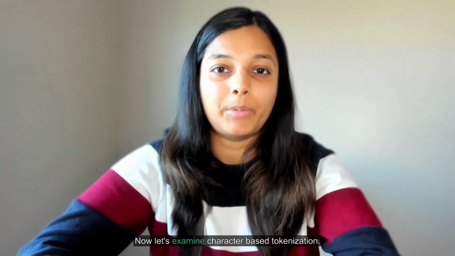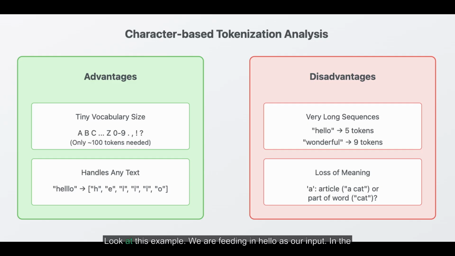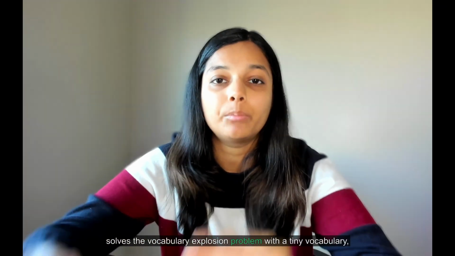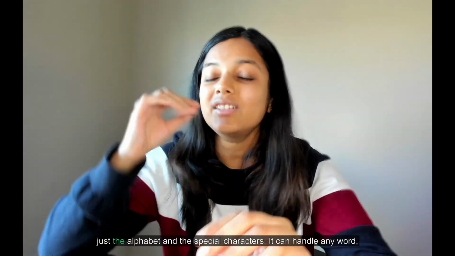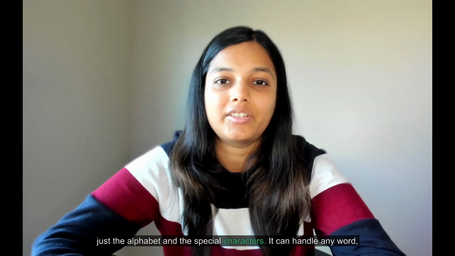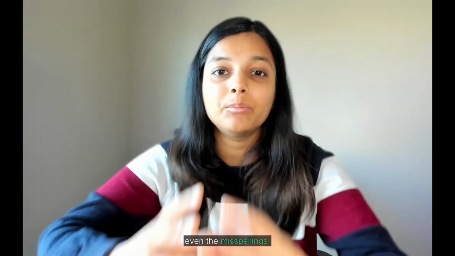Okay, now let's examine character-based tokenization. Look at this example. We are feeding in "hello" as our input. In the output, we get each letter categorized into an individual token. Character tokenization solves the vocabulary explosion problem with a tiny vocabulary, just the alphabet and the special characters. It can handle any word, even the misspellings.